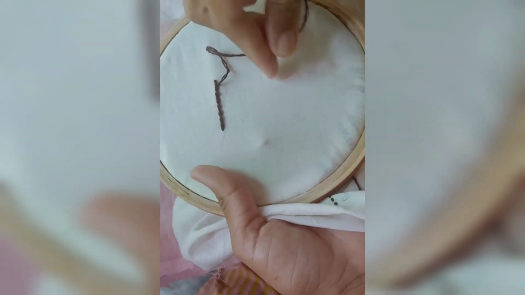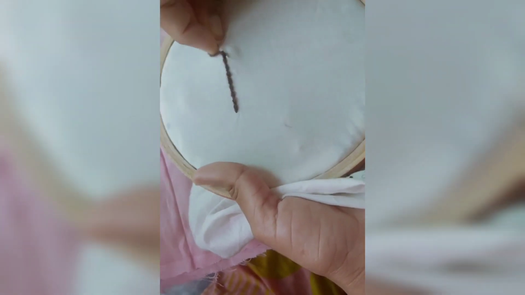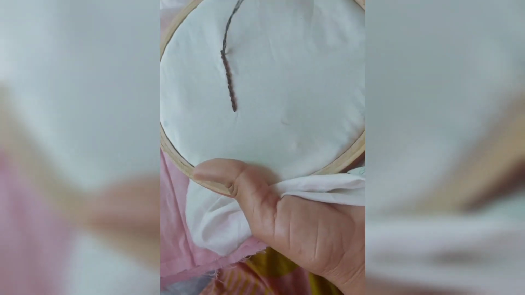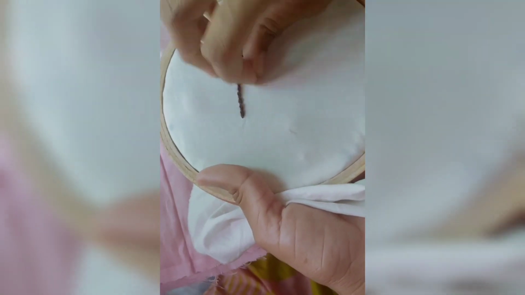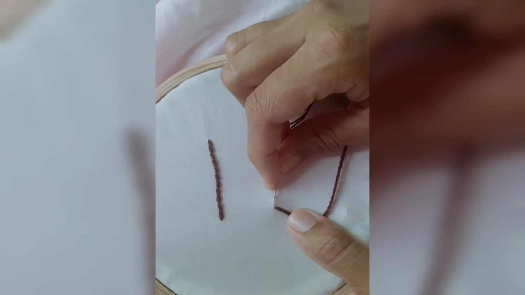Outline stitch. The outline stitch is worked with the working thread above the needle. This creates a twisted stitch that is slightly raised from the fabric. The outline stitch is often used for outlining objects such as flowers, leaves, or letters.